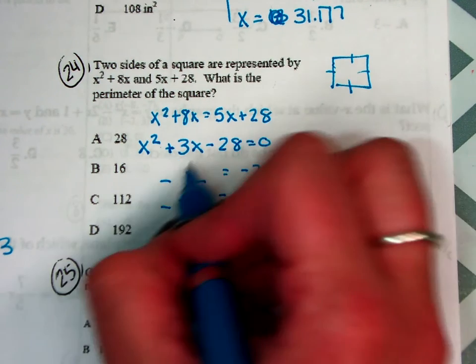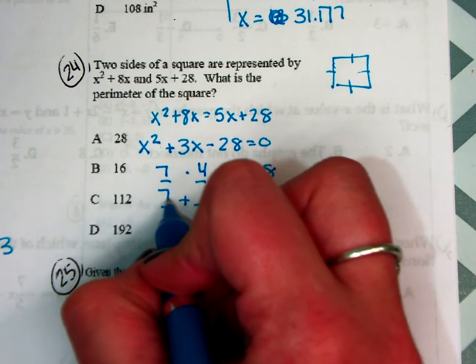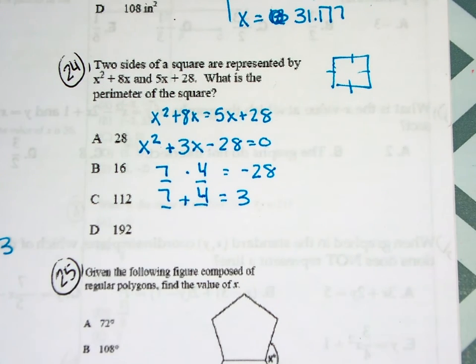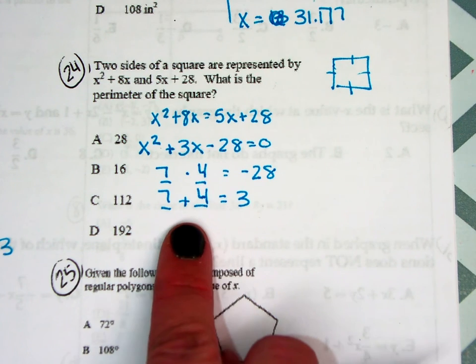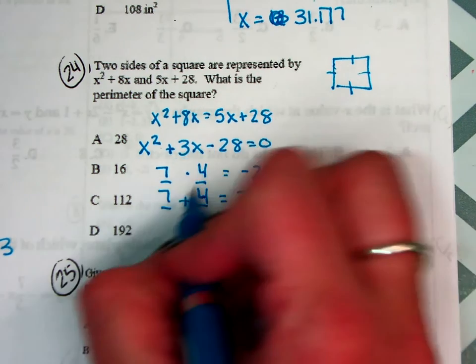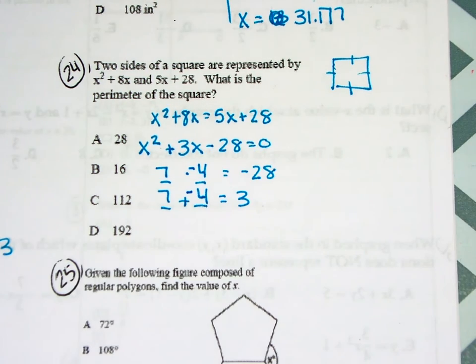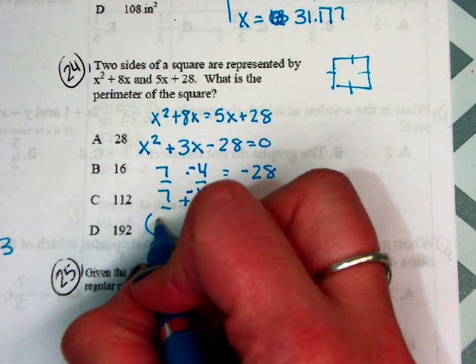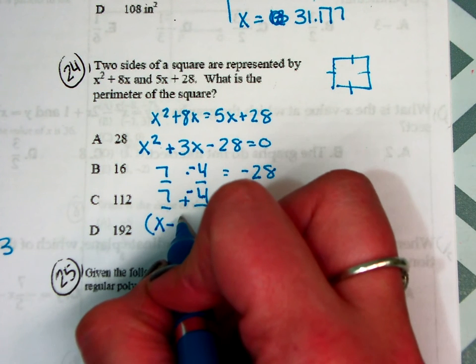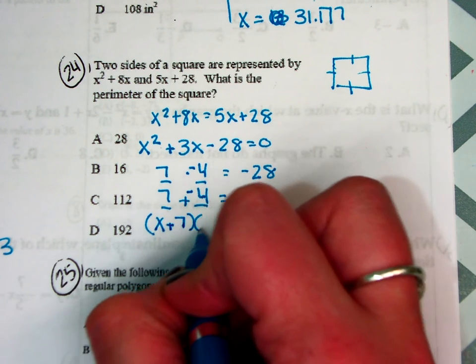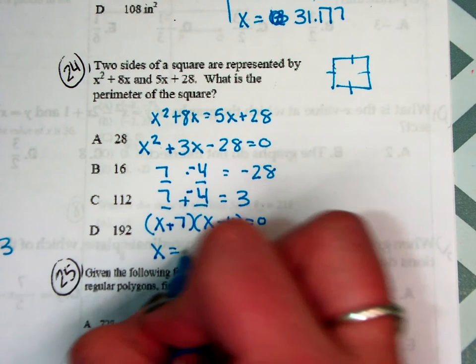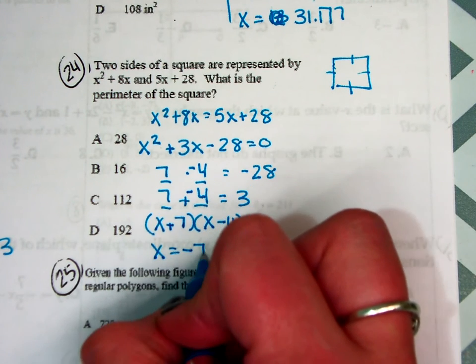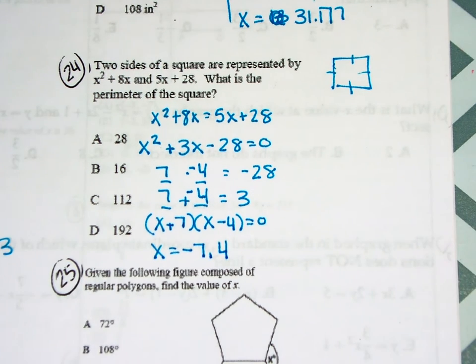The numbers that we're going to use are 7 and 4. And then to determine which one is negative, look at the addition part. 4 plus 7 equals 11. The only way to get 7 down to 3 is to subtract 4, which means 4 is my negative. Since the a value is 1, you can jump in and put these answers in parentheses. Remember our shortcut when a equals 1. That's why we spent so much time on that.